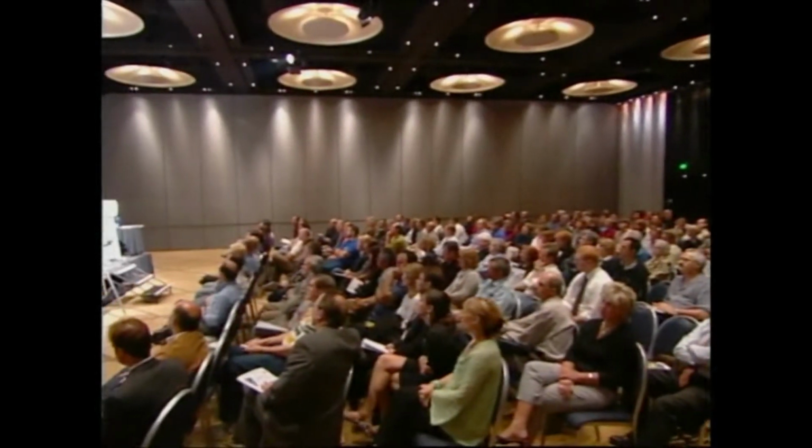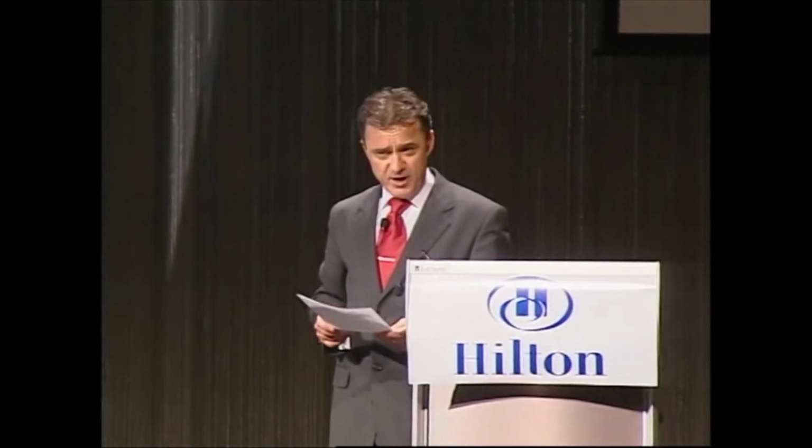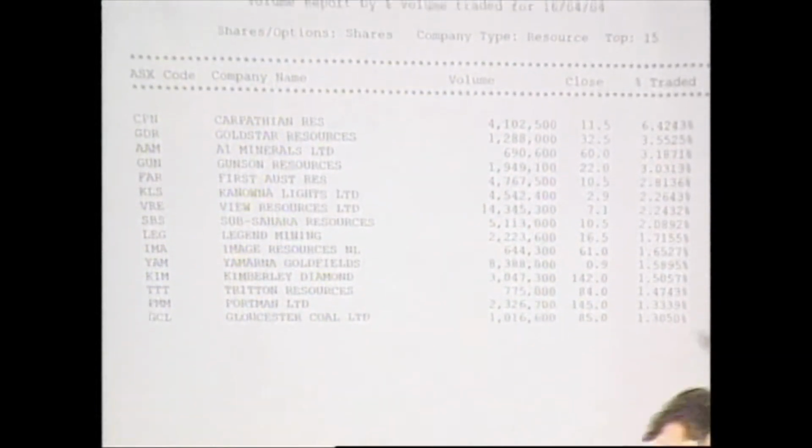We can look at volume columns, or at least the top 10 turnover tomorrow in the newspaper for research, and they'll be the same companies that were in them today. Commonwealth Bank, National Bank, ANZ, they all turn over this large amount of shares each day. It doesn't mean anything.